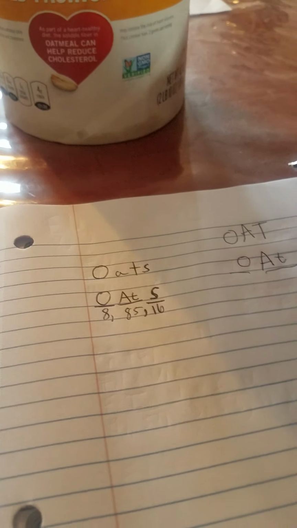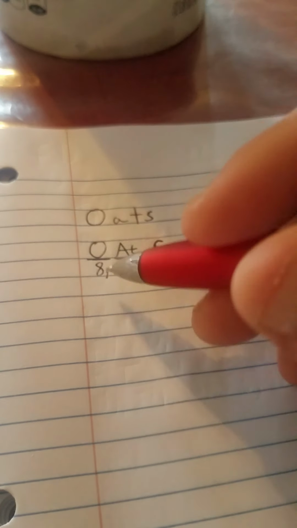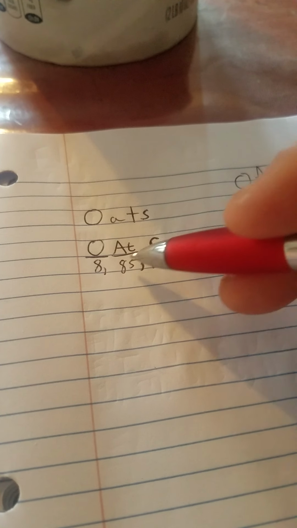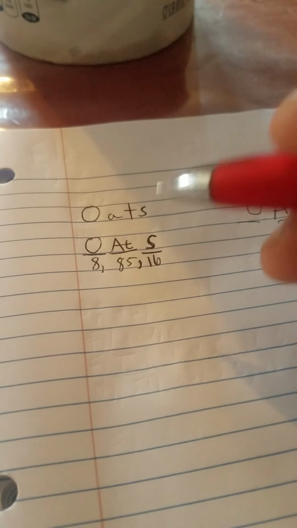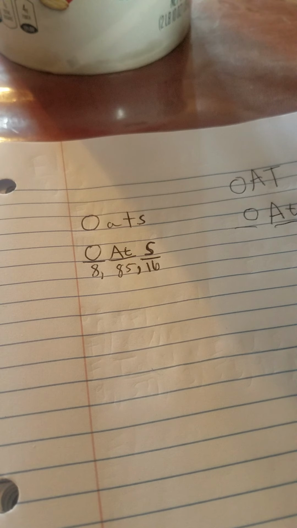Okay? All right. So here's a chemical symbol. You got O for oxygen, which is atomic number 8. Astatine, AT for astatine, and that's 85, and sulfur is 16. I'm going to write all this down in the description box below. Go to the description box below. It's a little arrow at the bottom of this video that you press, a little arrowhead, and the box will open up.